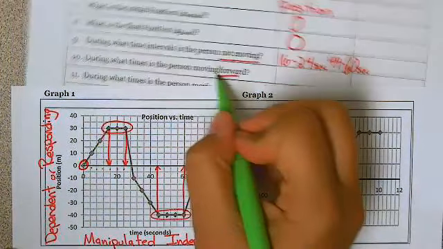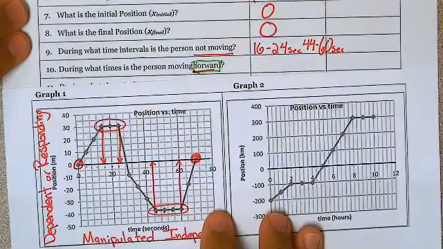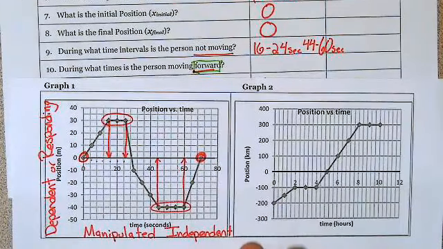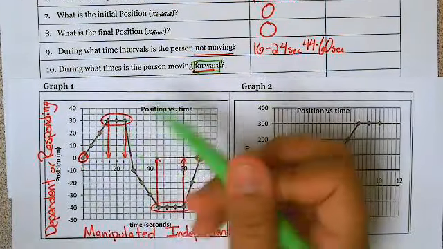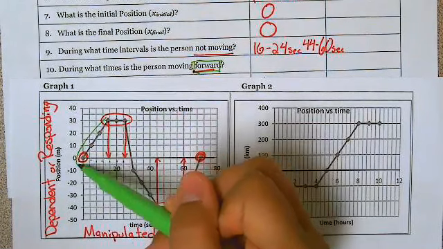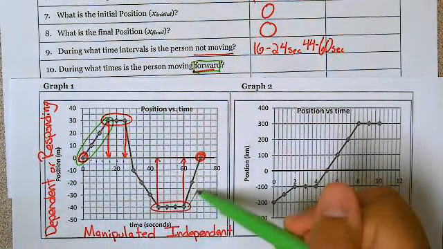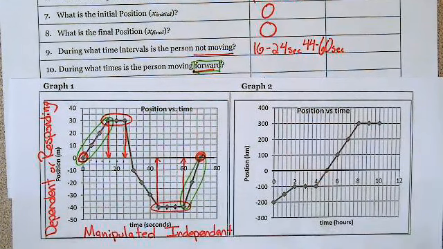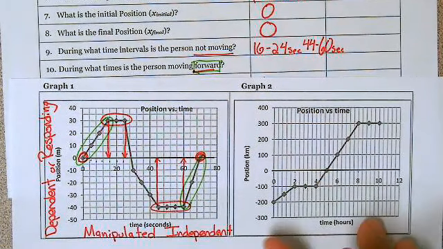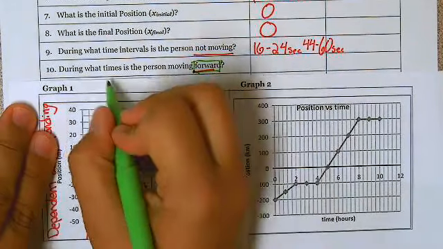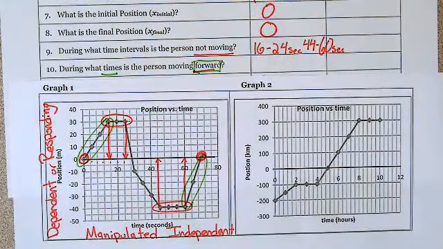Forward I'll do in green. Here is moving forward because this is an upward sloping line, and here is moving forward, which is an upward sloping line.